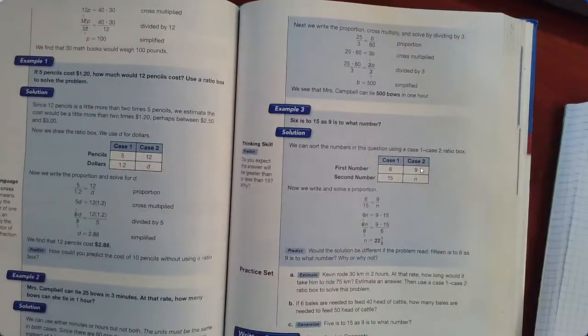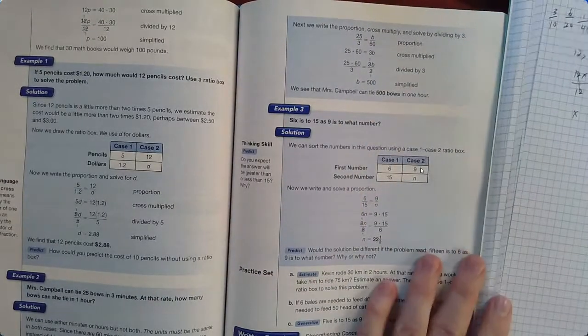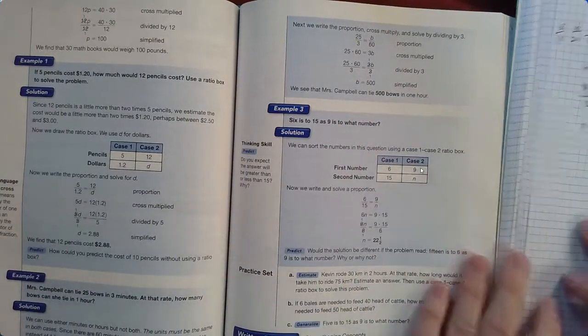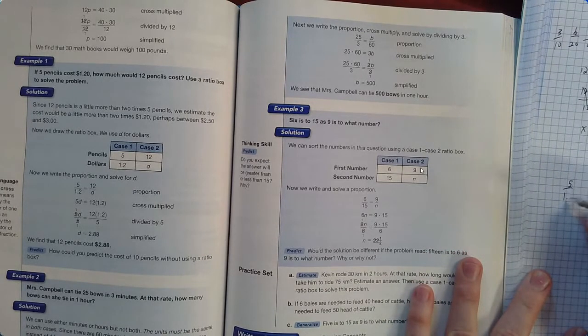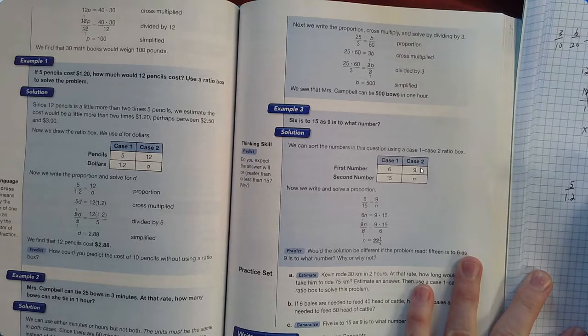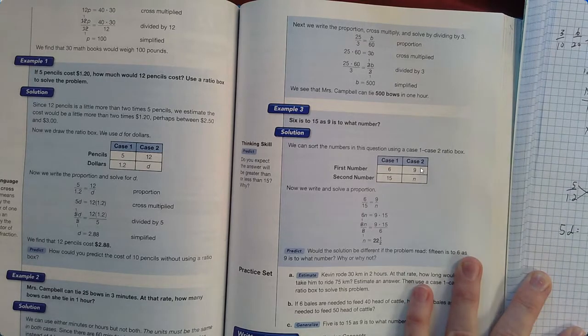So moving on, if we have something else, same proportion, we have 5 over 1.2, and we have 12 over d. Cross multiply: 5d equals 12 times 1.2.